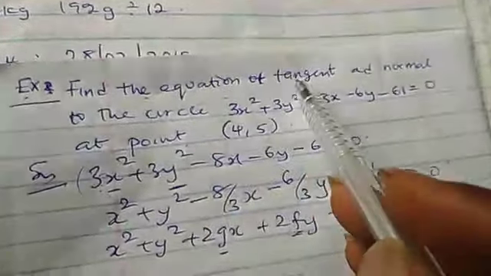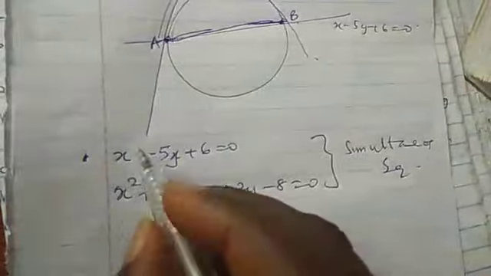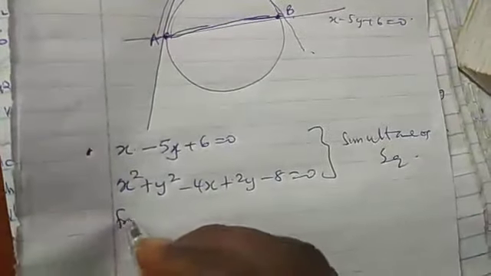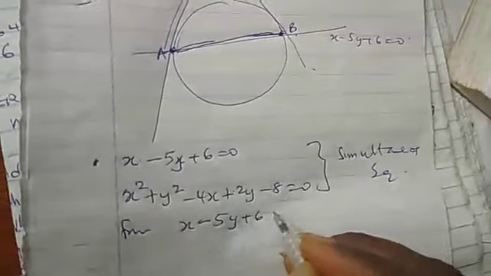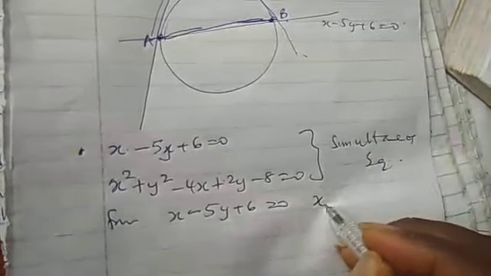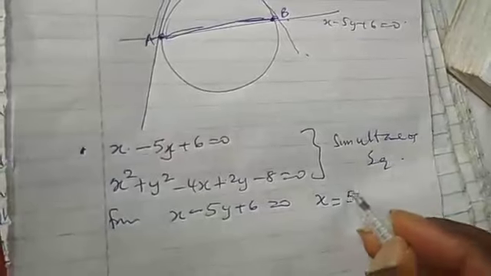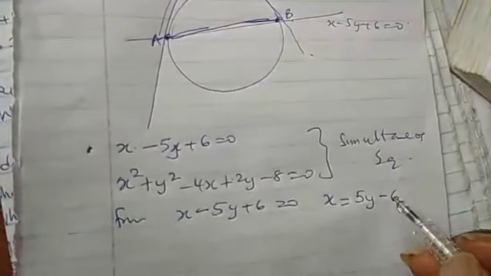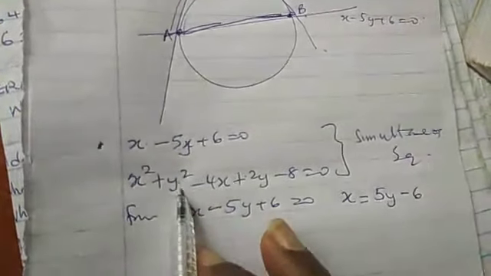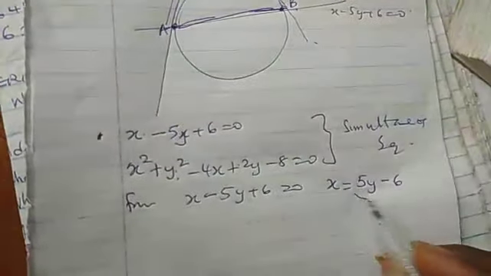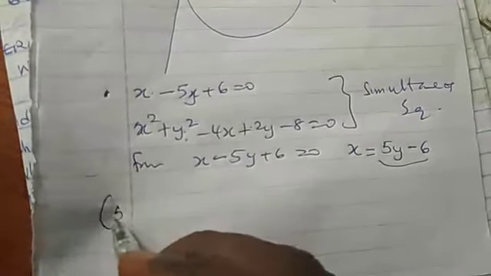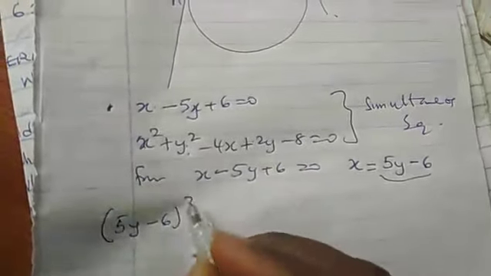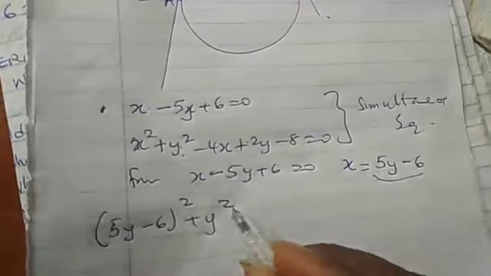And how do we solve it? You use the substitution method. Make x the subject of the formula from x minus 5y plus 6 equal to 0. If you make x the subject, x will be equal to 5y minus 6. Now let's substitute it here in this second equation. Anywhere I see x, I will use this, so that this one will become 5y minus 6 all squared plus y squared.